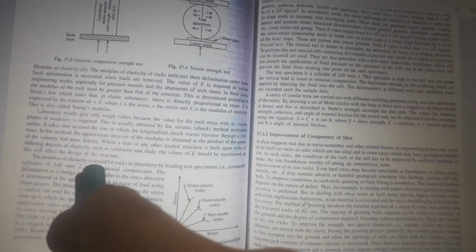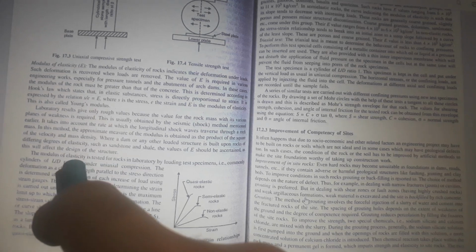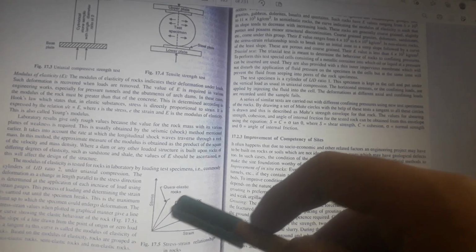Laboratory results give only rough values because the value for rock mass with its various planes of weakness is required. The modulus of elasticity is tested for rocks in the laboratory by loading a test specimen, that is commonly slender, of L by D ratio 2, under uniaxial compression. Note here, this is stress, this is strain. This is quasi-elastic rocks, this is semi-elastic rocks, this is non-elastic rocks.